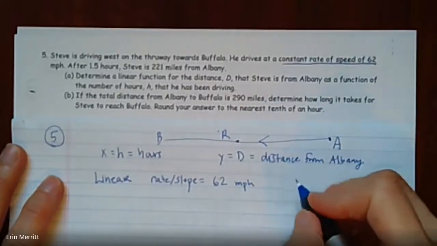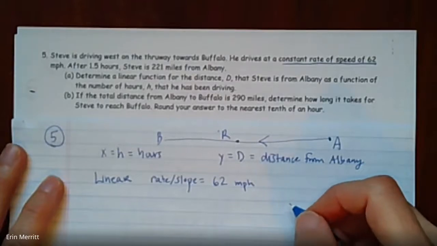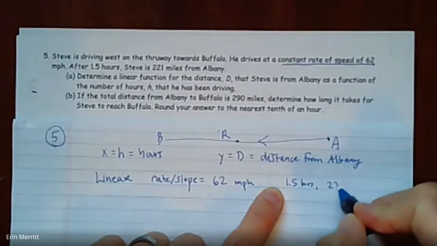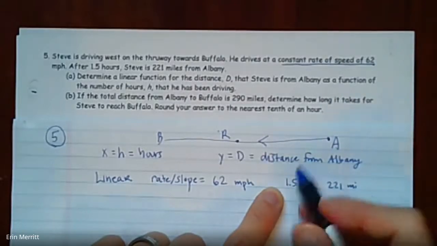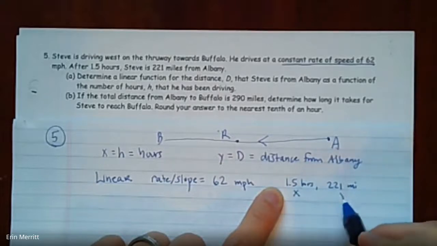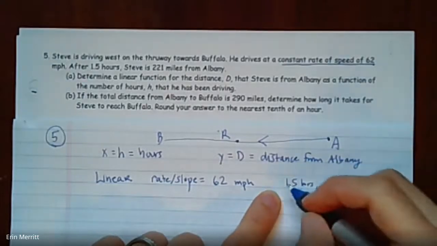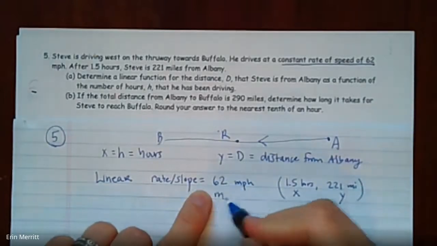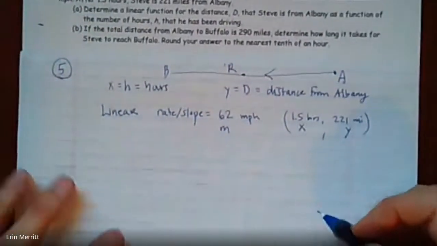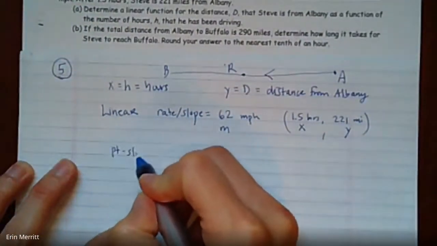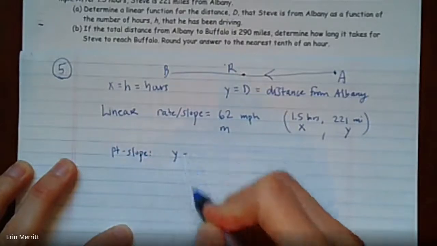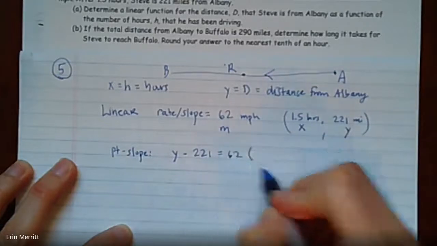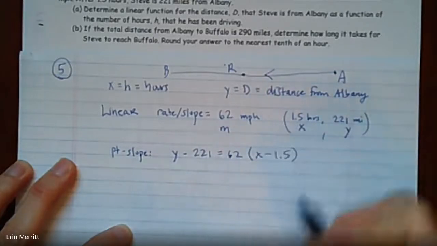So to be able to write the equation, you need to think about the info they're giving you as a point, because at 1.5 hours, he's 221 miles from Albany. Well, that's an X or an H value. That's a Y or a D value. So they're essentially handing you a coordinate point. So if I know the slope and I know a point, this is a great time to use the point slope equation. So that's y minus y1 equals m times x minus x1. Right?